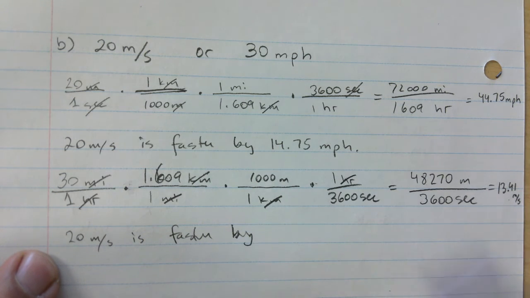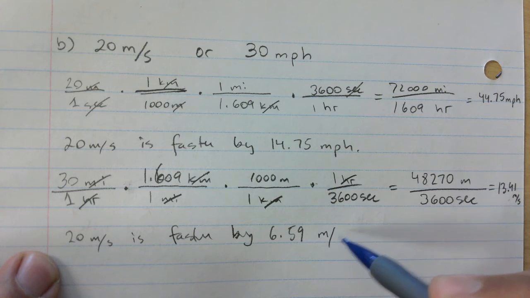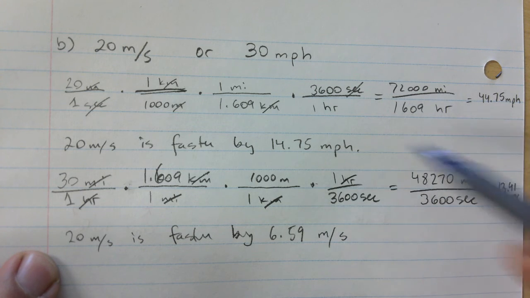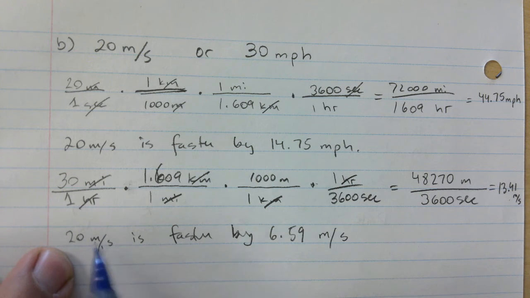by, here I got to do a little bit of math because I'm off today, 6.59 meters per second. So regardless of how you convert, you can still say that this is the faster speed, and then you just tell me the difference, right?